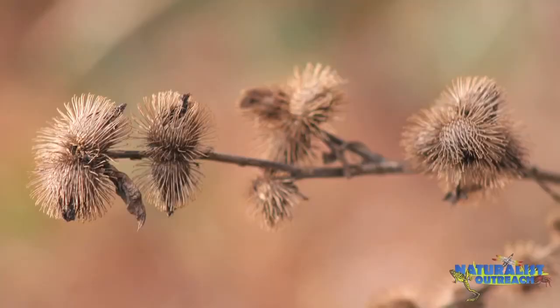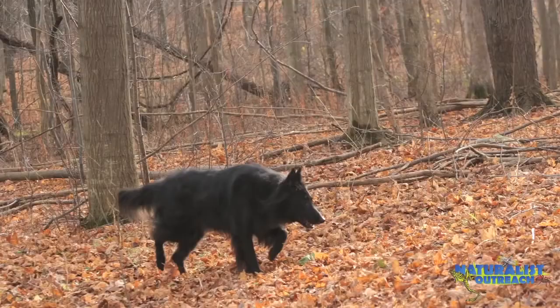Some plants try and trick animals into dispersing their seeds for them without giving the animal anything in return. We call these kinds of seeds hitchhikers because they're getting a free ride from the animal without giving them anything back.